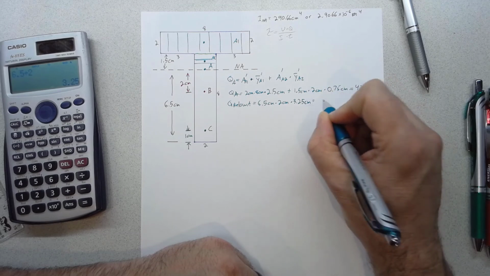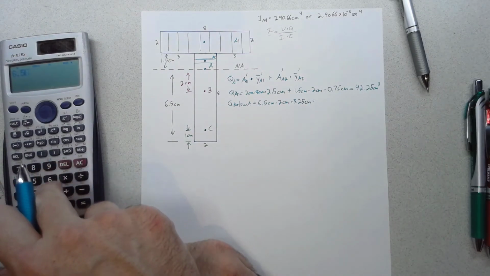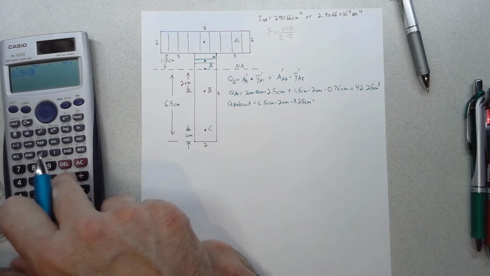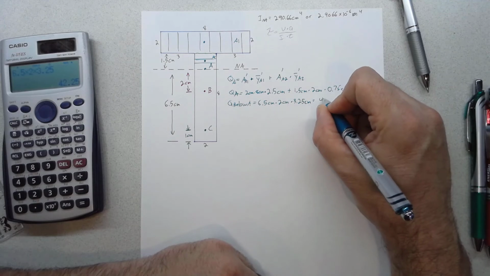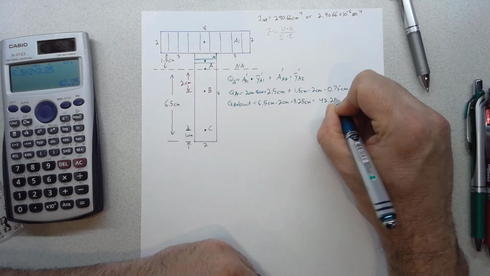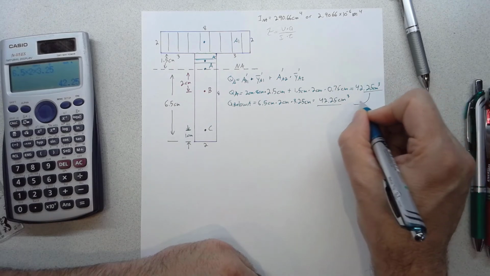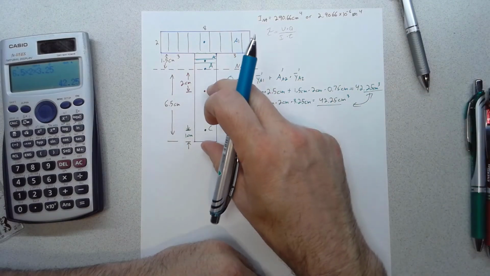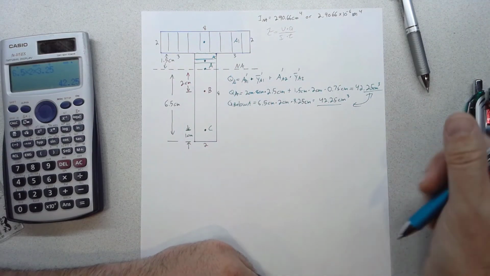So 6.5 times 2 times 3.25, and we get 42.25 centimeters cubed. So they match, but definitely quicker to do it using the geometry below because it's not a composite shape, right? Just one simple rectangle.